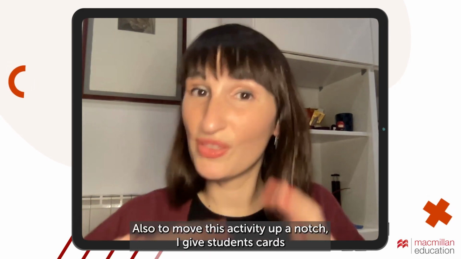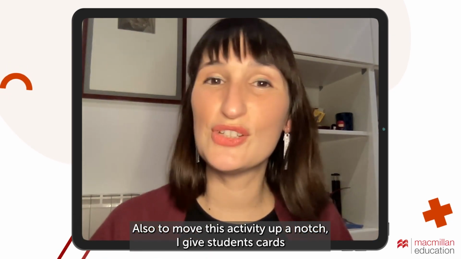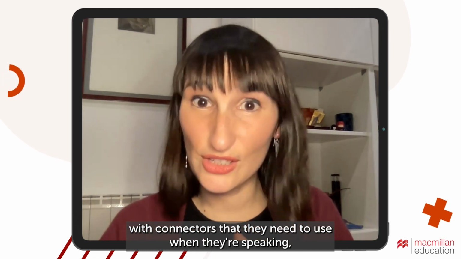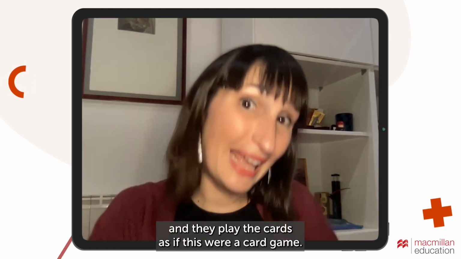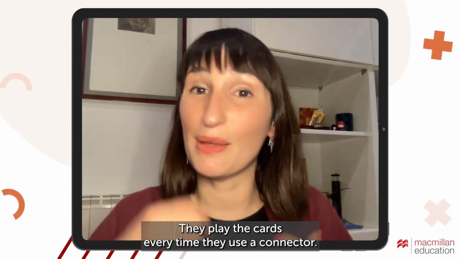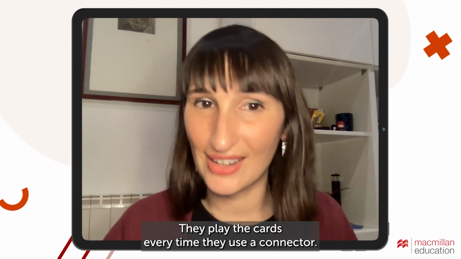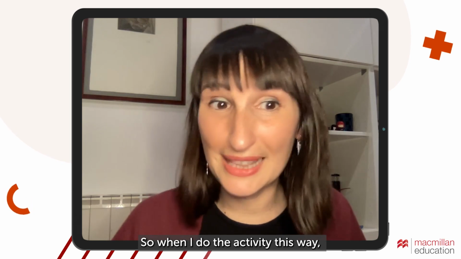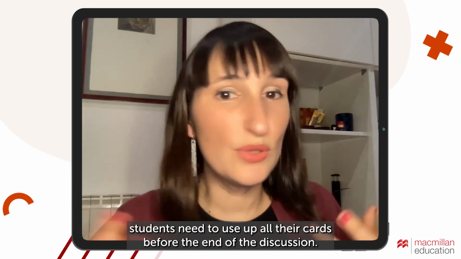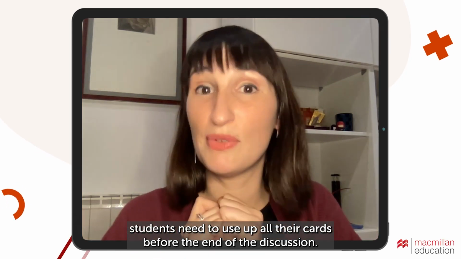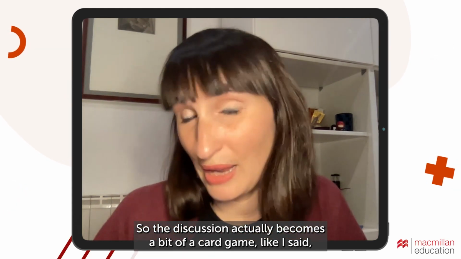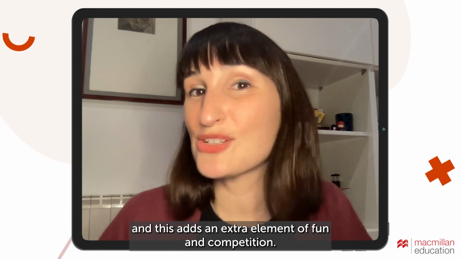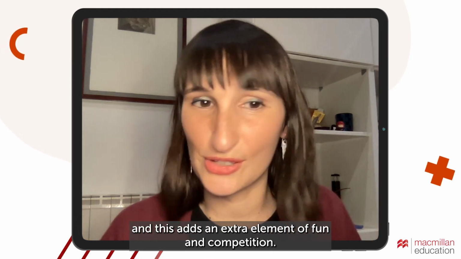Also, to move this activity up a notch, I give students cards with connectors that they need to use when they're speaking, and they play the cards as if this were a card game. They play the cards every time they use a connector. So when I do the activity this way, students need to use up all their cards before the end of the discussion. So the discussion actually becomes a bit of a card game, like I said, and this adds an extra element of fun and competition.